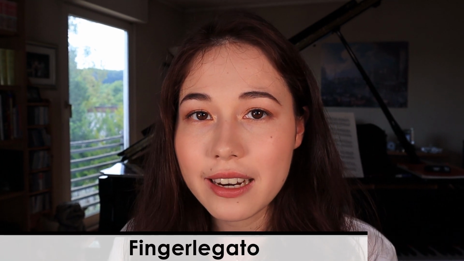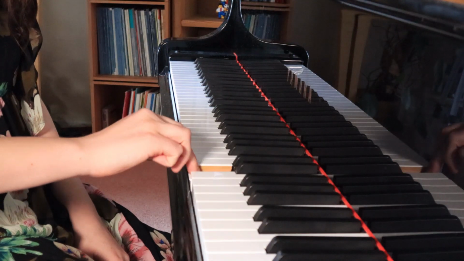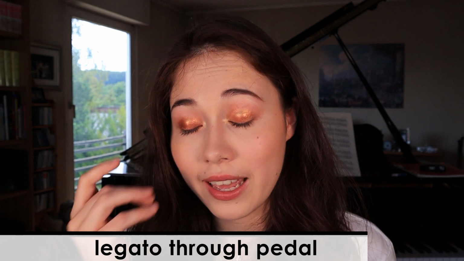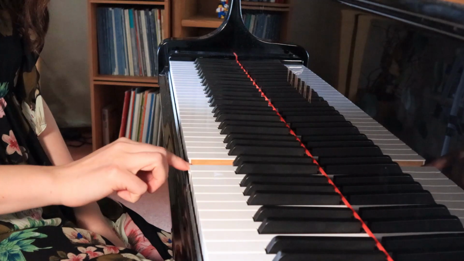You have finger legato, so you're creating the legato through your fingers and you're pushing down the next key before you're letting up the first key, before the first sound disappears. And we have the pedal, so we can elongate a note to create a sound that is not separated.